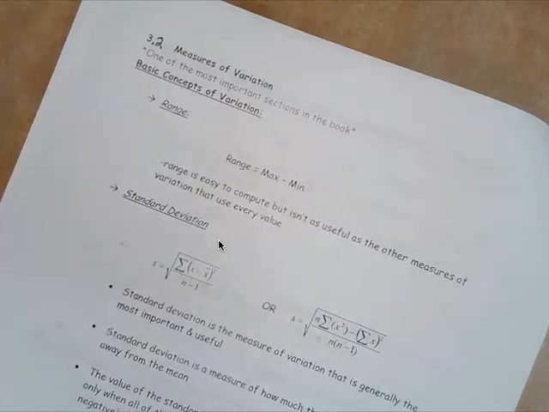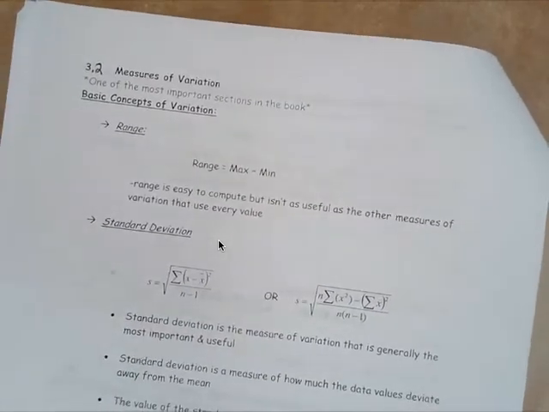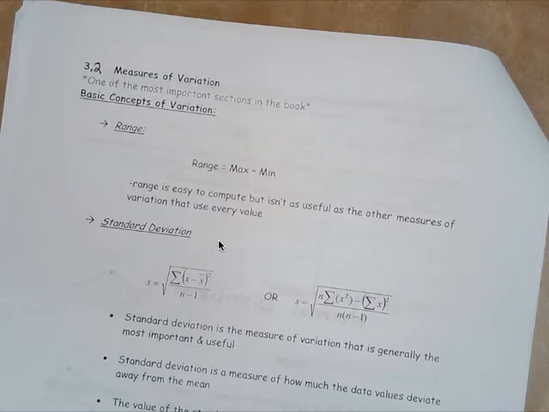We are going to put 3.2 into two different sections. So 3.2, we're just going to cover the basics of variation in part one, and then in part two, we'll get into some more rules and interpretations. 3.2 does say that it's one of the most important sections in the book. So it's talking about variation. And remember, variation is the shape, the spread of the data.